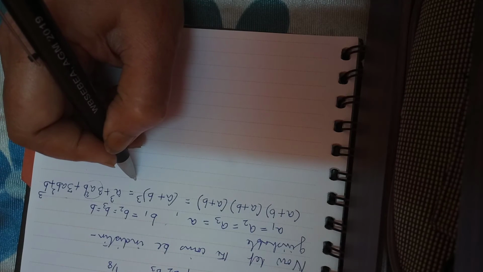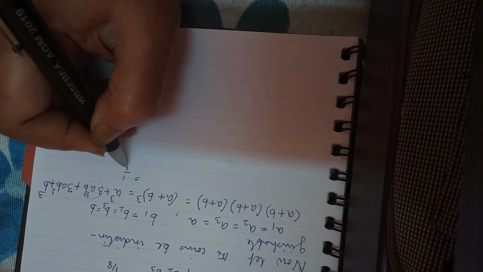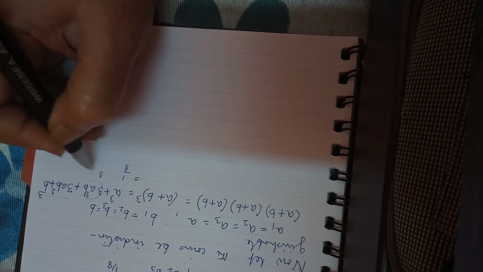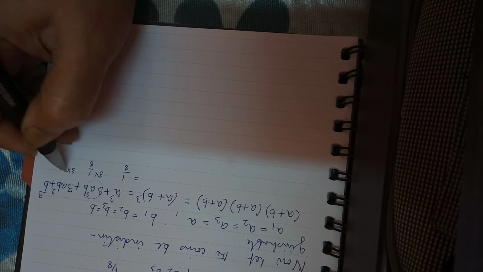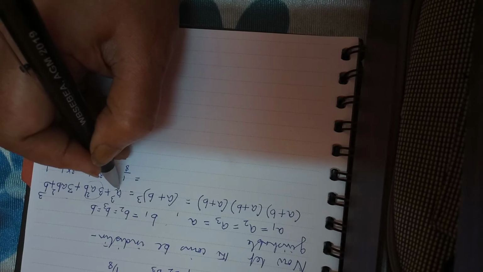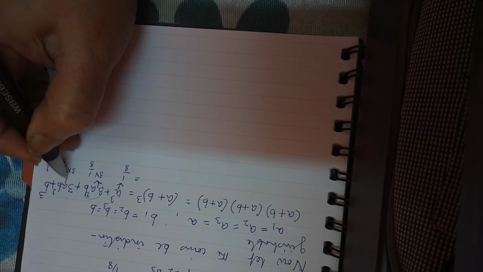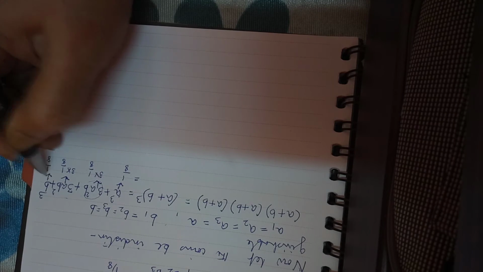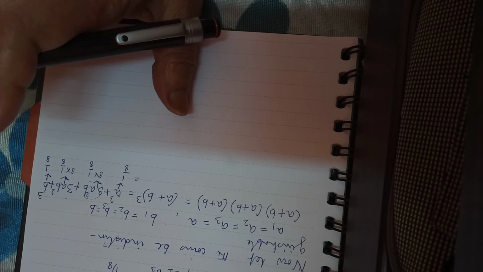So now here the probability of this is 1/8. For this one it is 1/8. It is 3 times 1/8. This is also equal to 3 times 1/8, and this is 1/8. Okay, so that's what, if you do it in tabular form, you have to write it there.